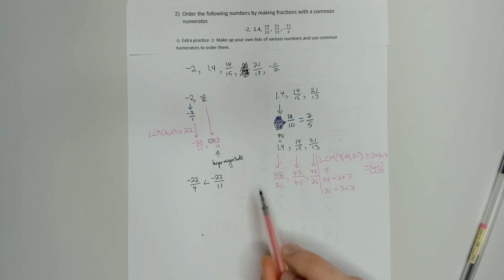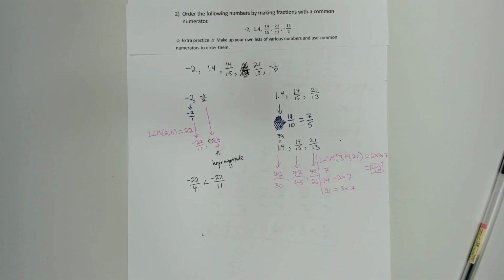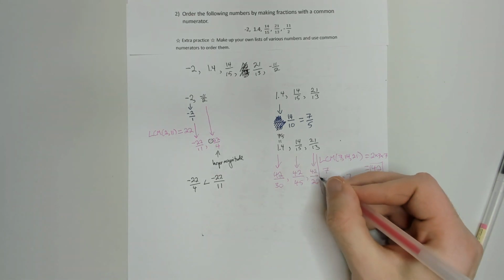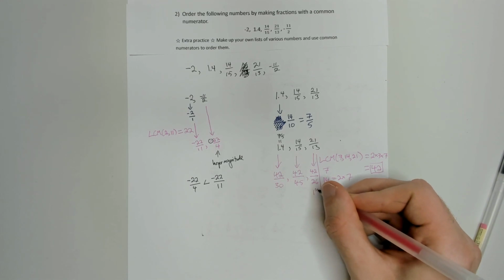So now we're comparing these fractions with the same numerator over these different denominators. And remember, the smaller the denominator, the bigger the fraction, because we're splitting up into less pieces. So now we just have to look at their denominators. So 42 over 26, that is the smallest denominator. So that means this one has to be the largest.